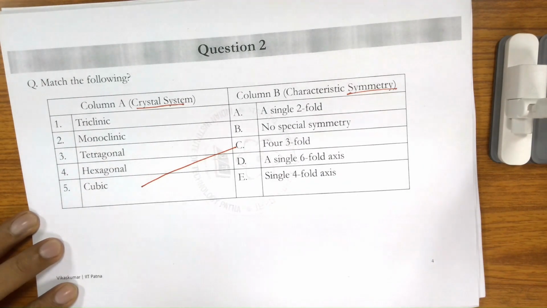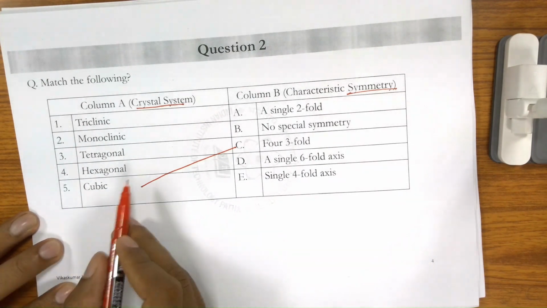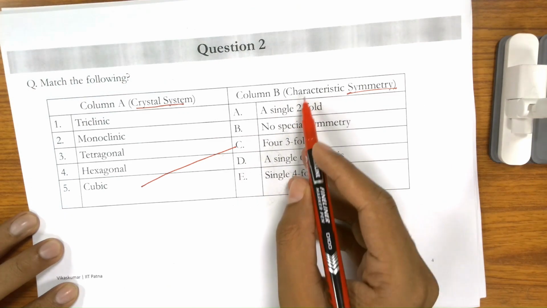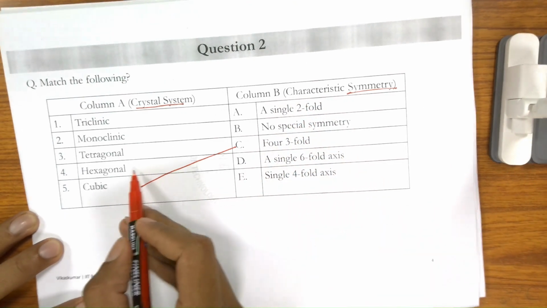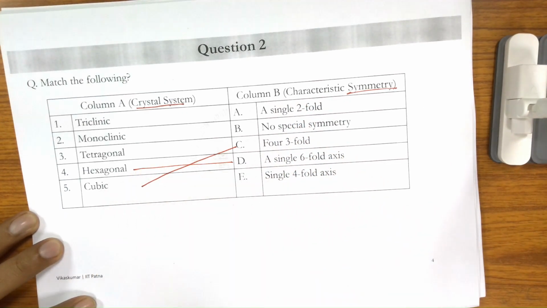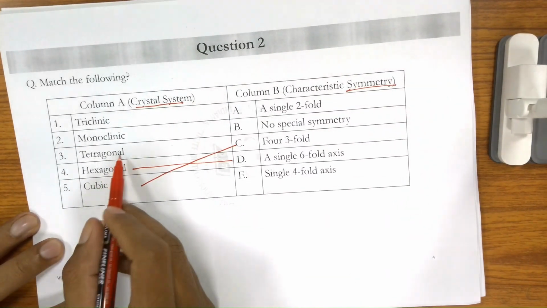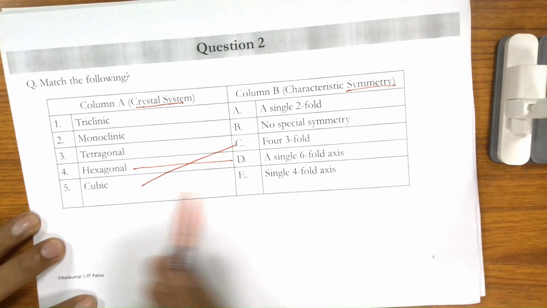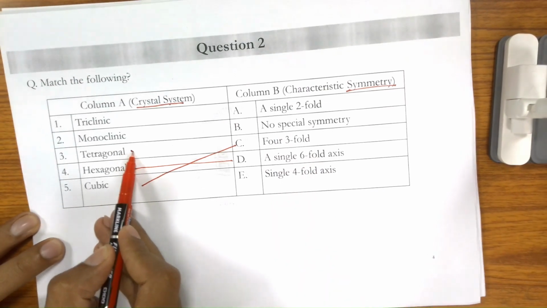Hexagonal, we know that it has the 1-6-fold. So 1-6-fold, yeah. It's going to match with B. Tetragonal is the one which has the 1-4-fold. So here we can see that option E is the right answer.